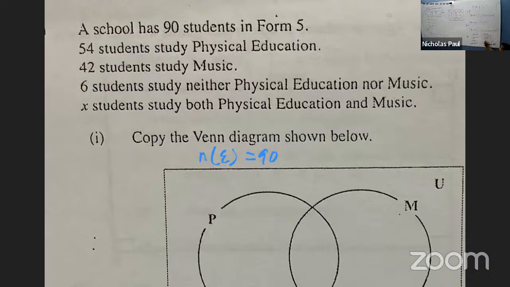So you want the diagram to look like this here.